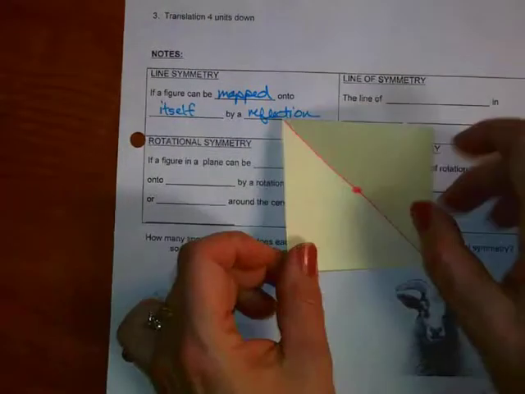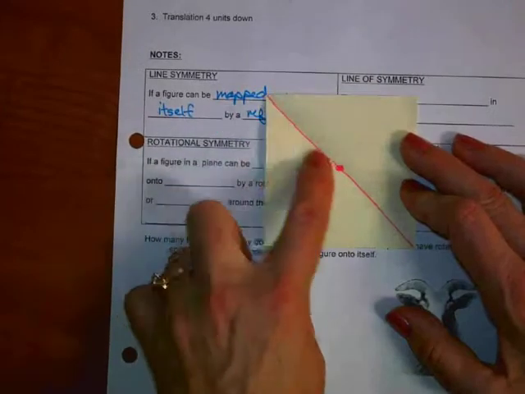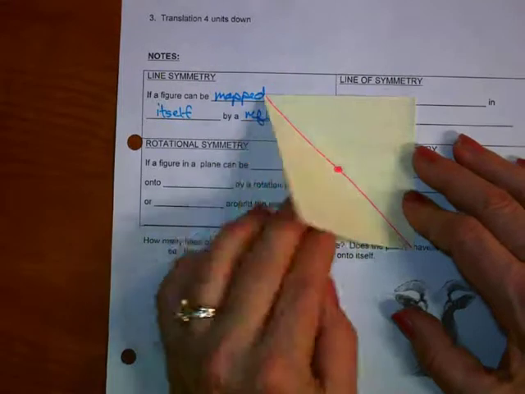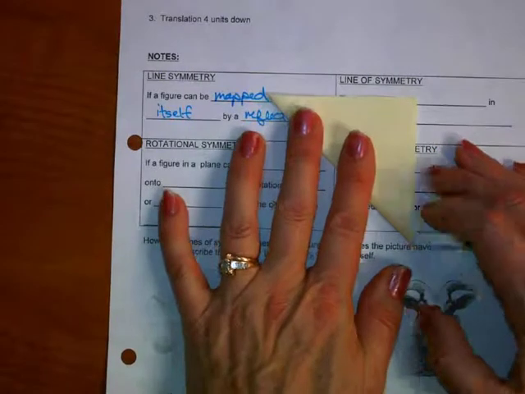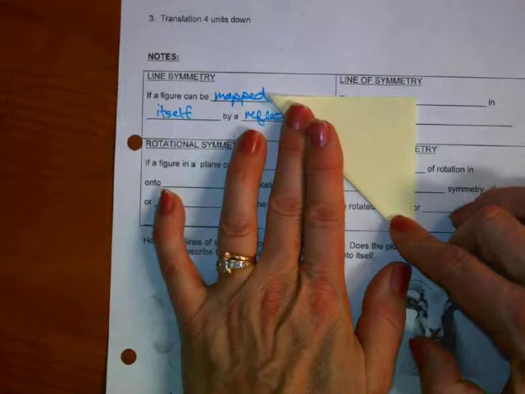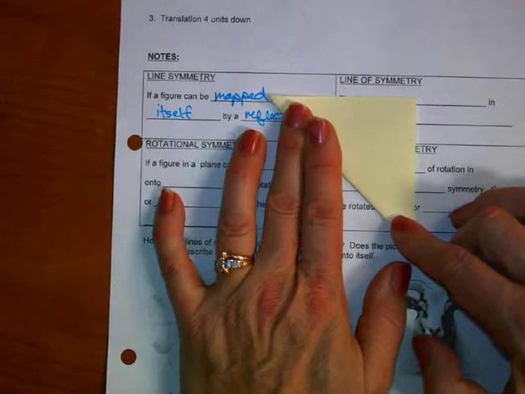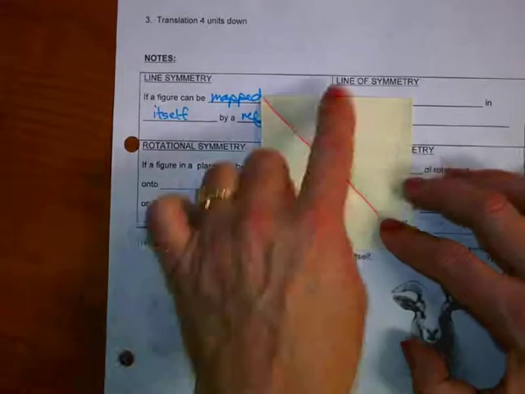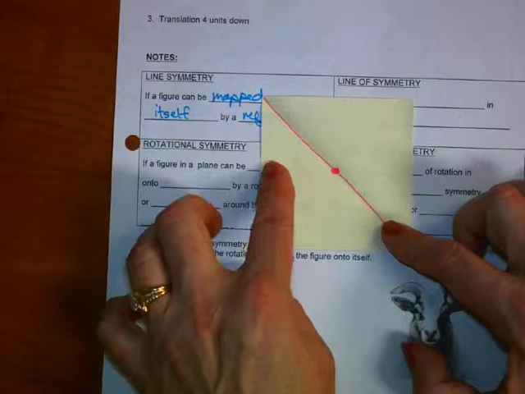So let's say you have the sticky note, and I draw a line down the center of it. That's my line of reflection. If I fold it, it's going to end up right on top of itself. That means it has line symmetry. Okay? And actually it has a lot of lines of symmetry on here. It could be this way, it could be this way, it could be that way, if it's a square, right?